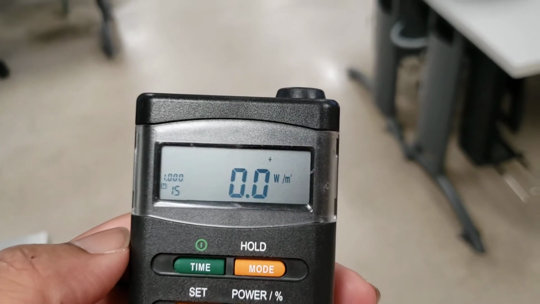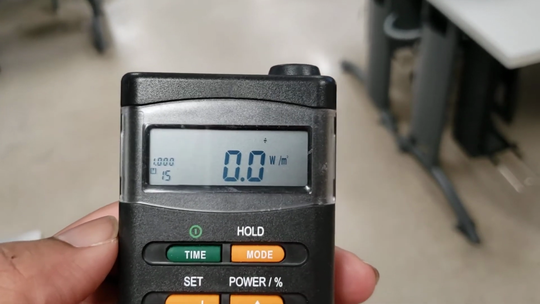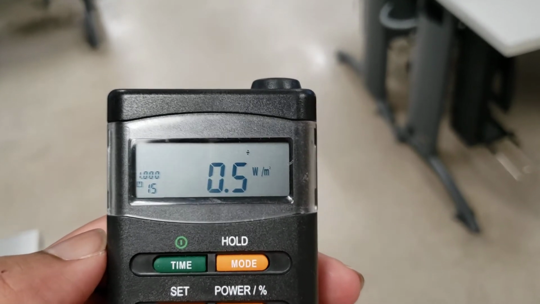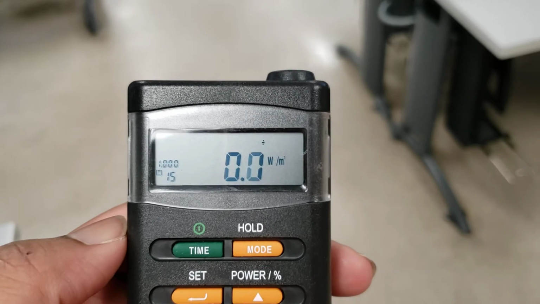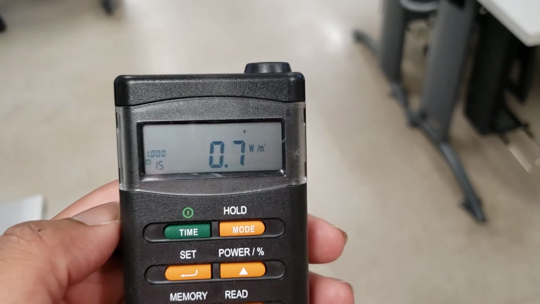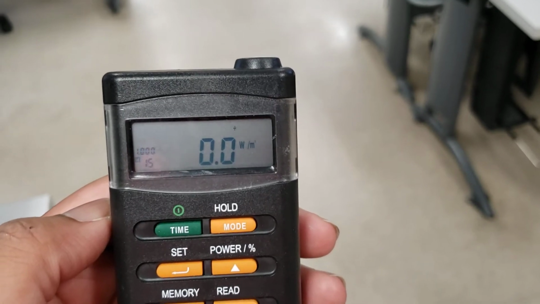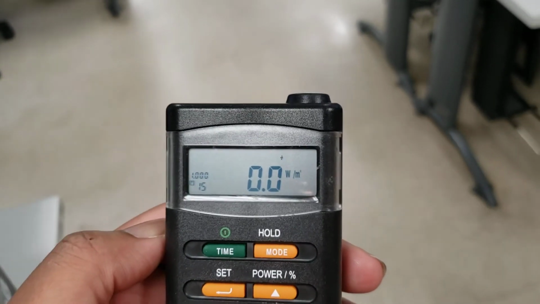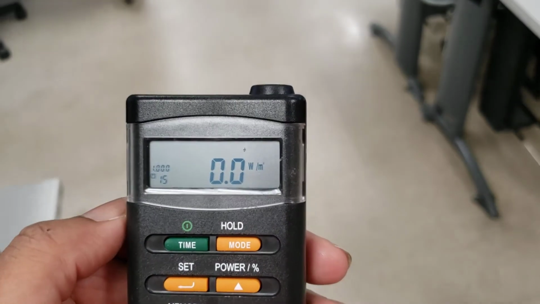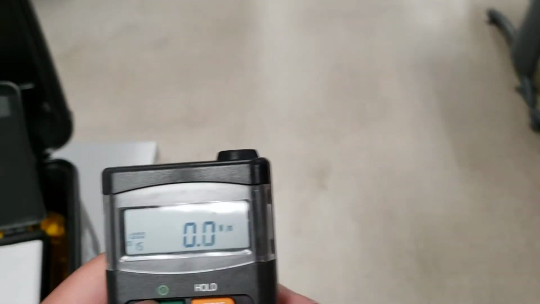Make sure all of your students are aware that their measurements need to be taken in watts per meter squared so they won't have to come inside and do unnecessary calculations. So please be sure of that. Oh, we got a little reading there. Yeah, 0.7. So it'll obviously be much higher if you come out and it's a sunny day on the outside. So that is our solar power meter. Turn that off.